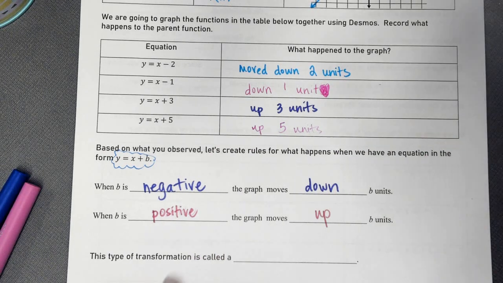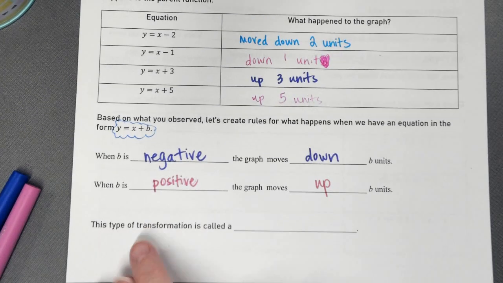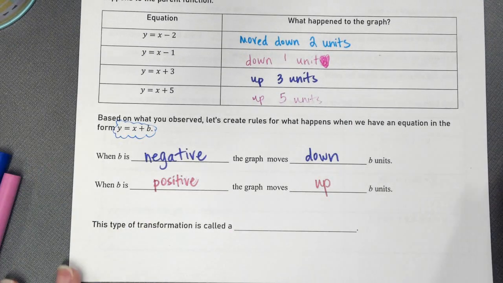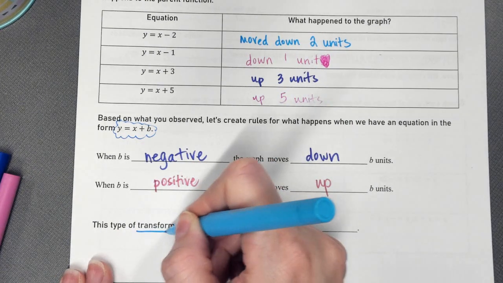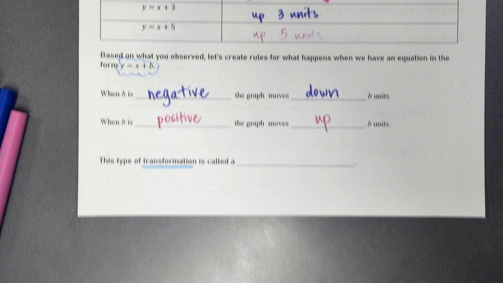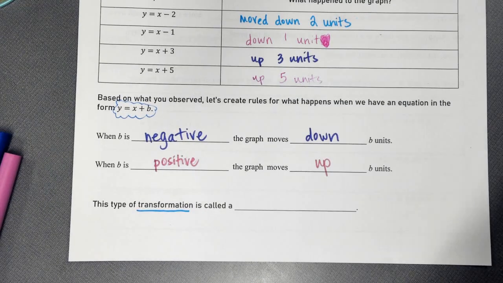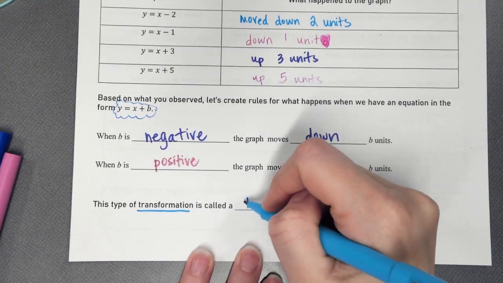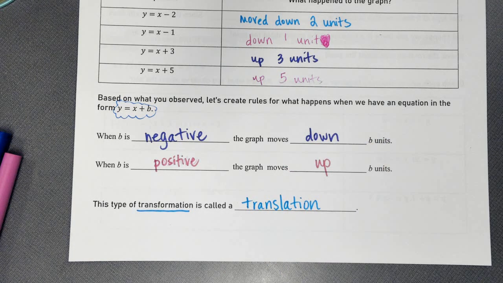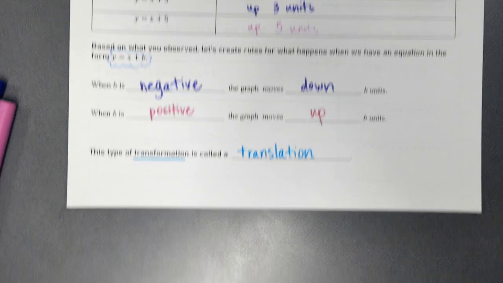Okay, so there's a special name for this type of transformation. So we're going to talk about lots of transformations in this unit. This type of transformation is called a, do any of you think you know it? It does start with a T. It's called a translation. It's a translation. Okay, so that's where the graph moves up or down. A translation.